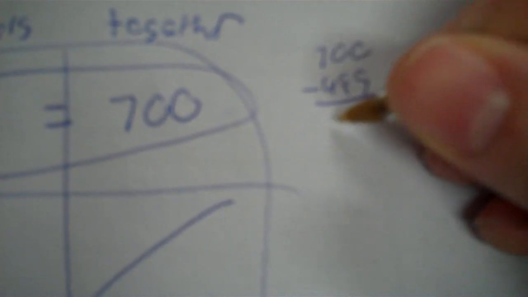Okay, now the student tickets, you can plug it in, but if you just look up top, what number plus 489 is 700? Well, how about we subtract and find out? It's 211. So X is 211. So 211 student tickets.